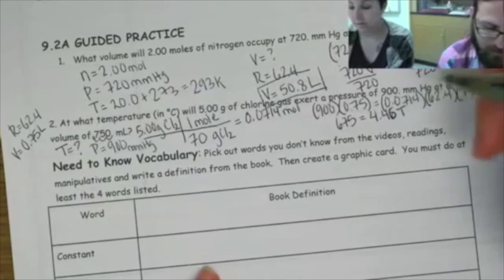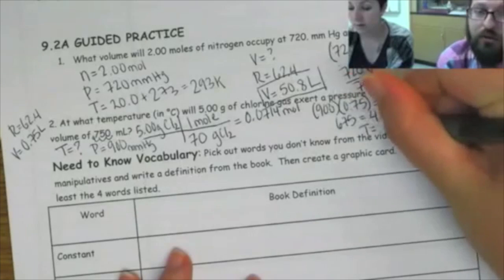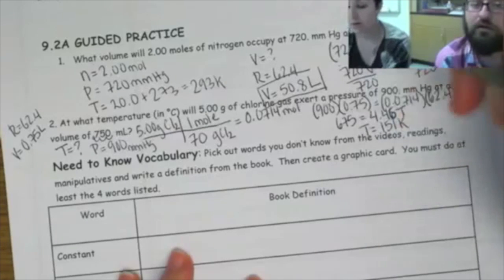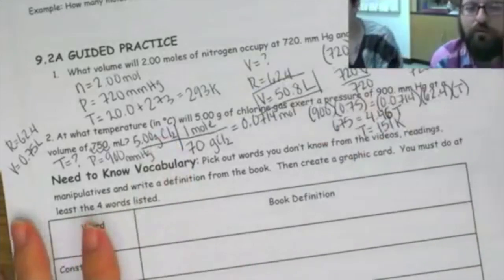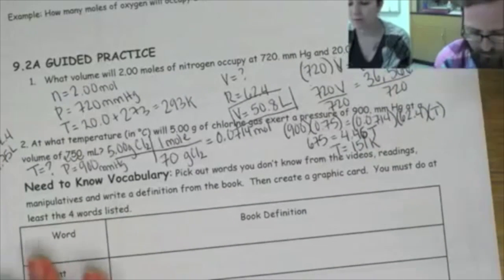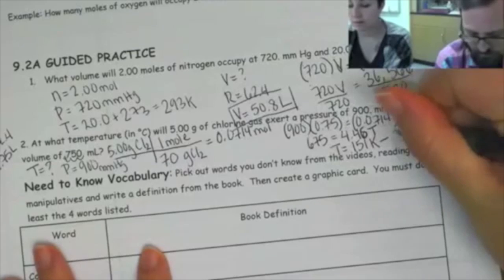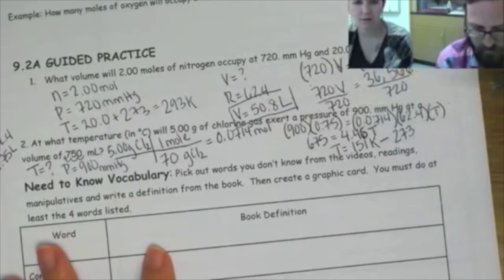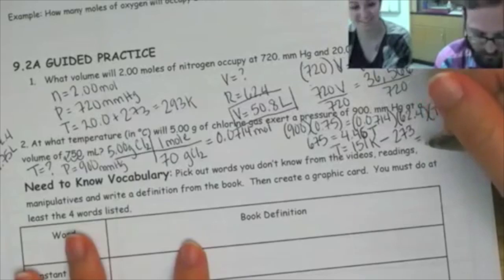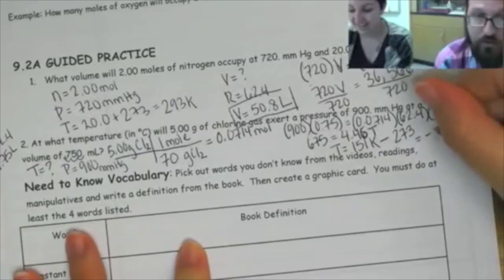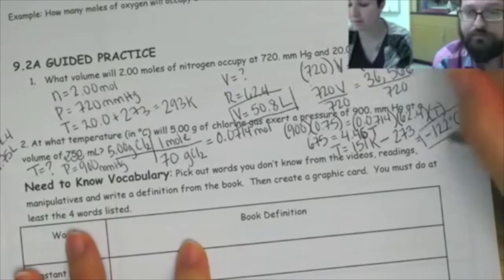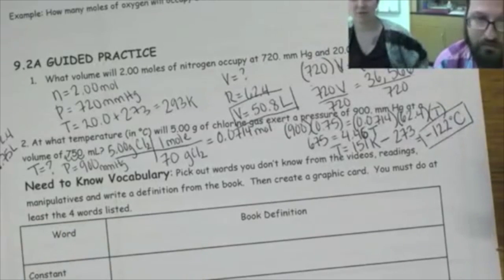And we get 151. Okay, so that's actually in Kelvin, though. We need it to be in degrees Celsius, is what they said in the problem. Whenever we went from Celsius to Kelvin, we added 273. This time we're going to take our 151 and subtract 273. Okay, so I've got a negative number. Is that right? That's okay. Negative just means that it's really, really cold. So negative 122 degrees Celsius. That is extremely cold. 122 below zero.